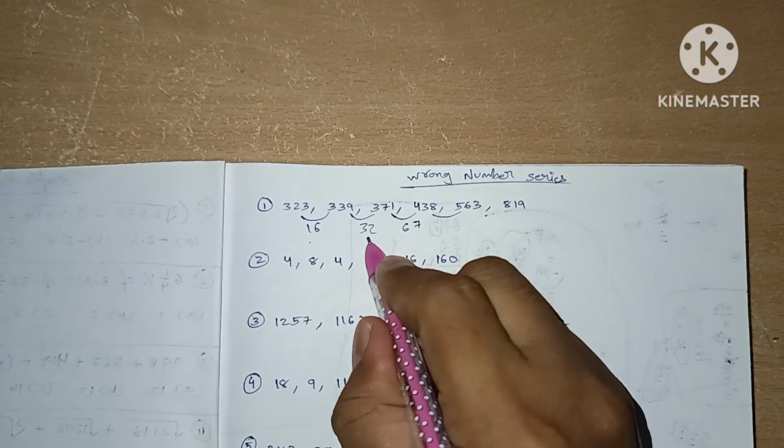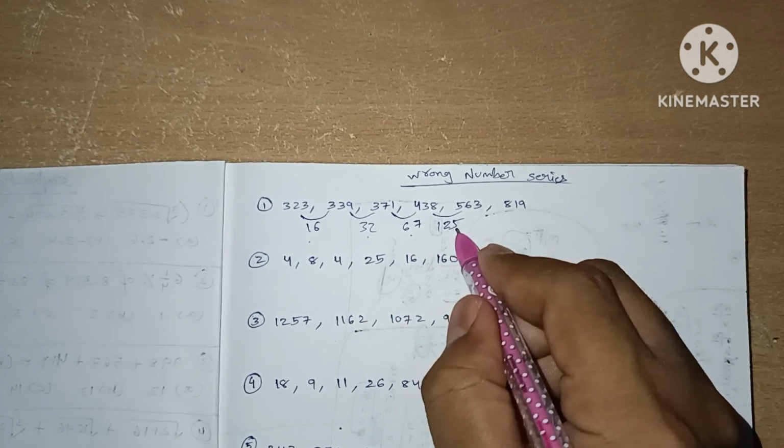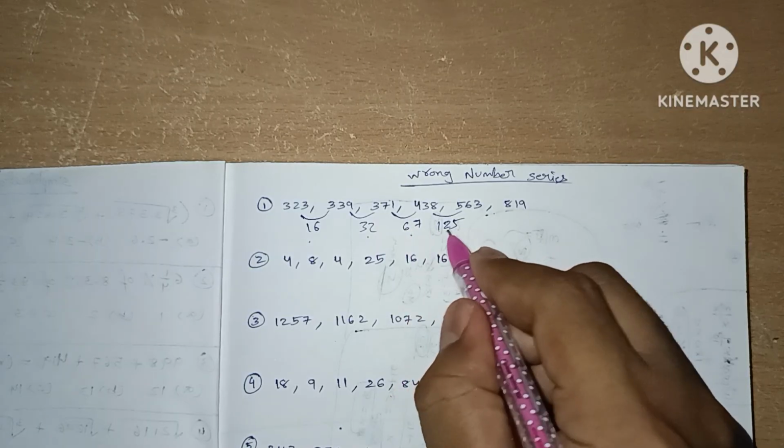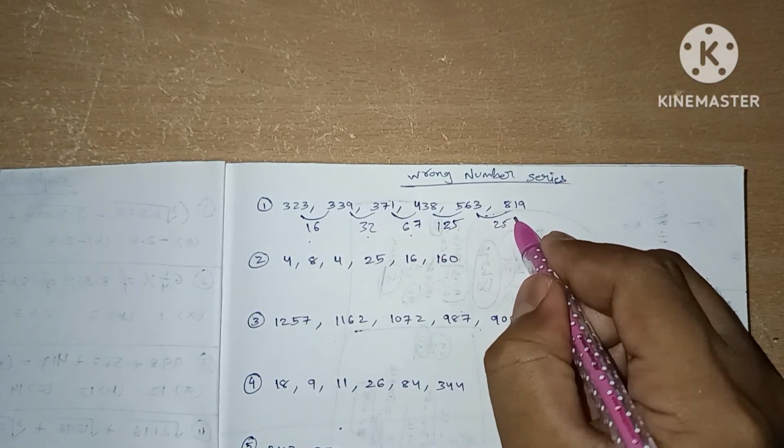These are like double, but it is not double of 32. Let's see a further one. This is 5 to 1, 125. It is also not double of this one. Let's see this one, 256.